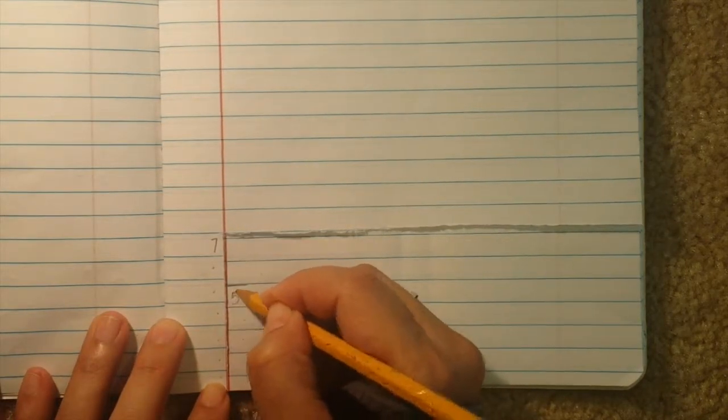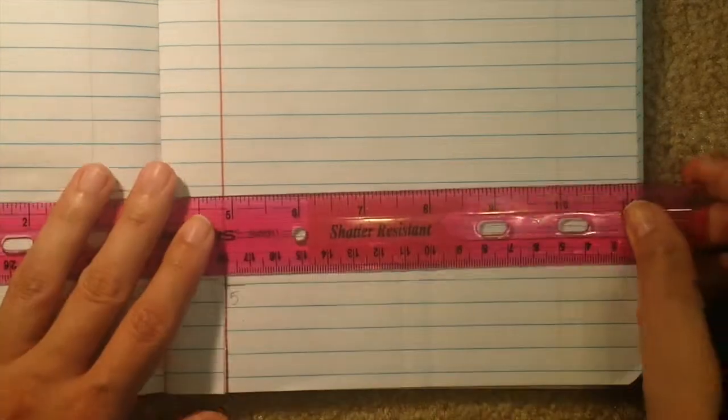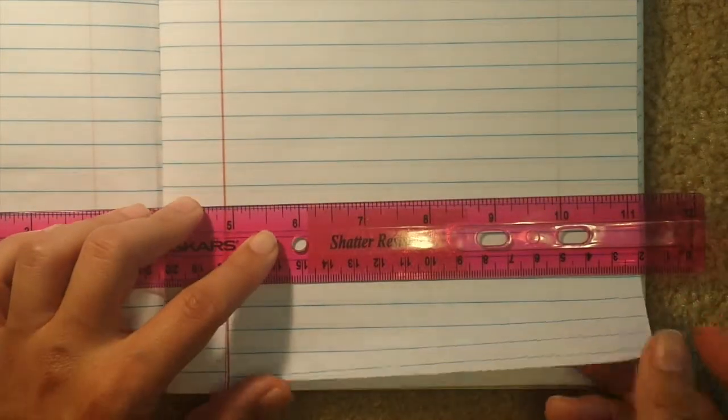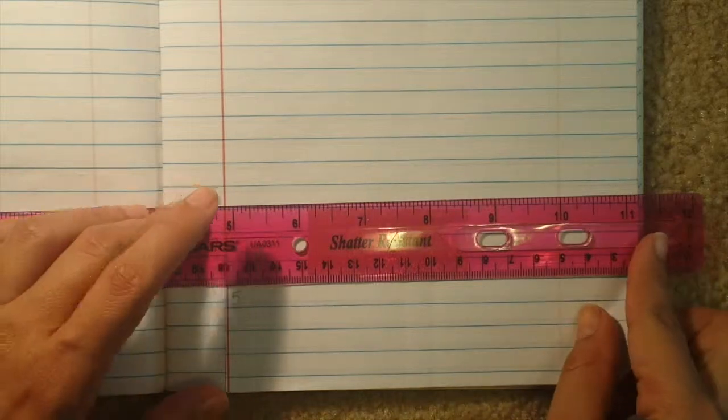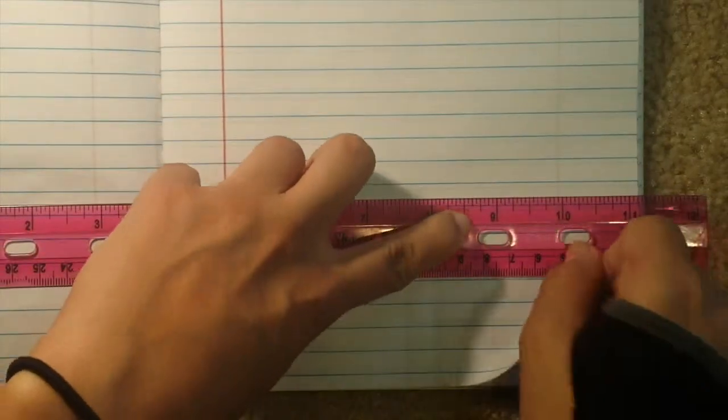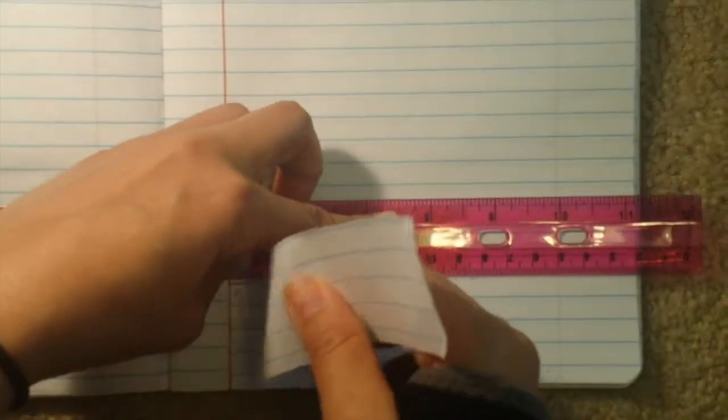Then count 2 lines underneath that, or you can count 5 lines from the bottom, and you're going to do the exact same thing. So 5 lines from the bottom, and then you're going to tear it along that 5th line to the margin and down.